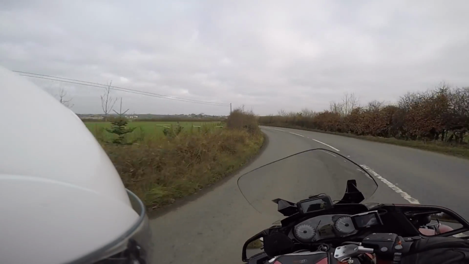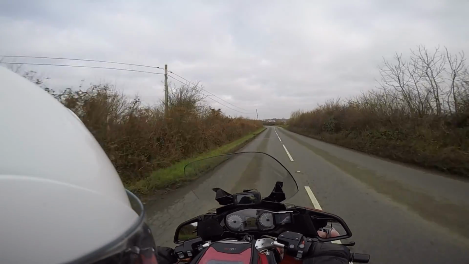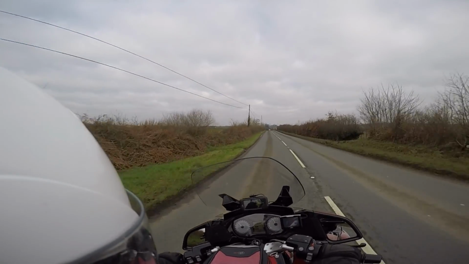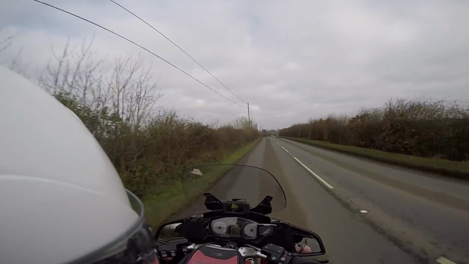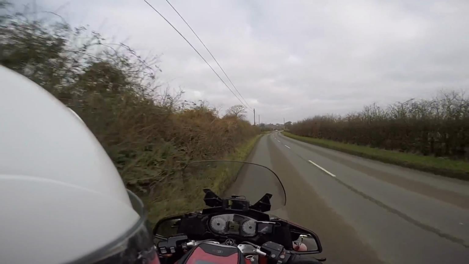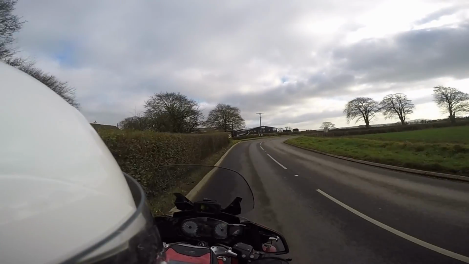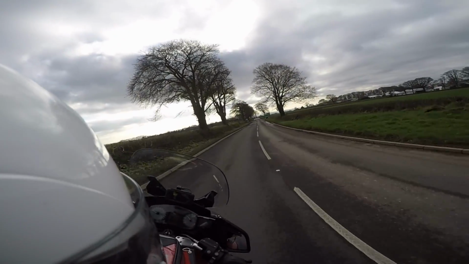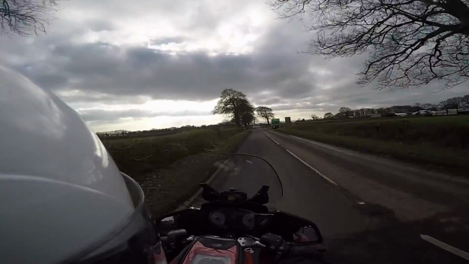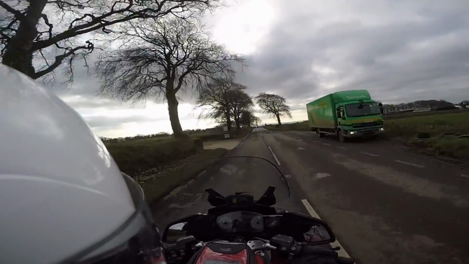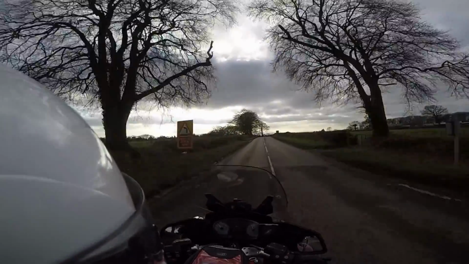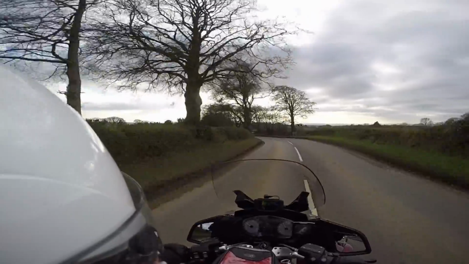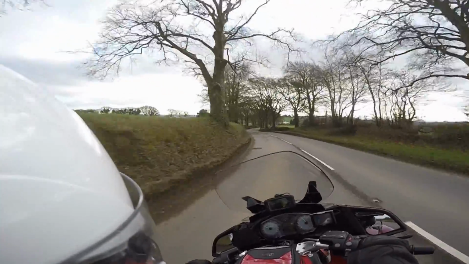Left hand bend. Going to hold it for the next left, following that vanishing point with my eyes. So it's all information, position, speed, then gear. And over to the offside then. Information, position, speed, looking at the vanishing point. Now gear. Mindful we might have to give this up for oncoming vehicles.